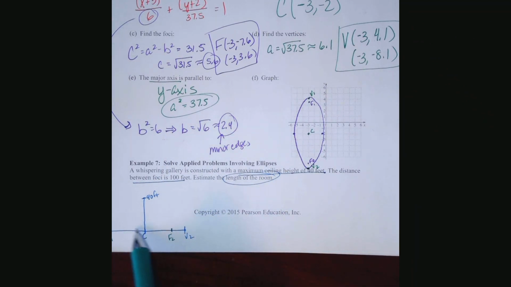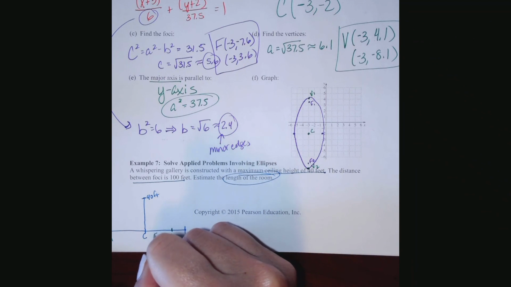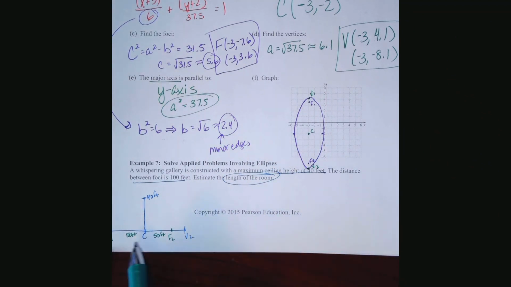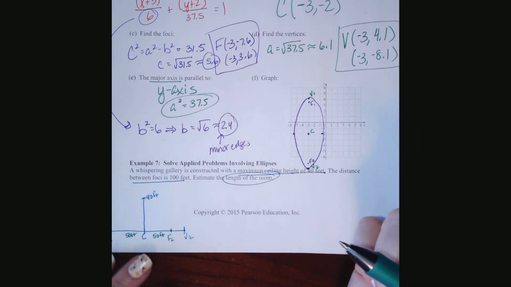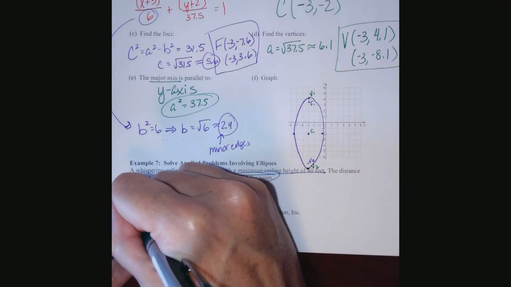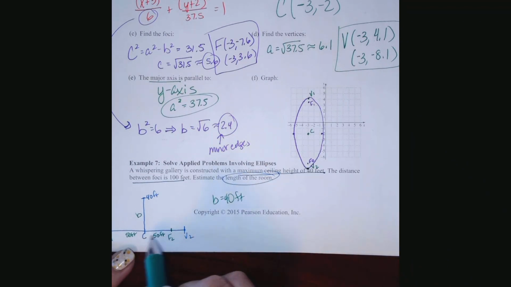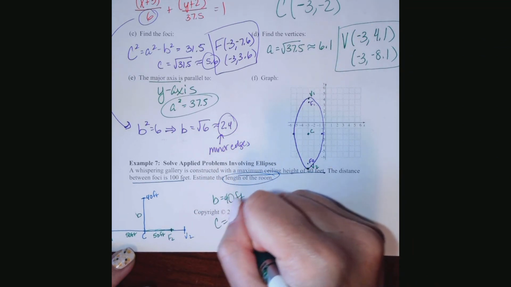If this whole distance is 100 feet, that means this is 50 feet. But what we need is the distance from the center to the vertex. So what do we know? We know that B is 40 feet. And we know that this distance here, C, is 50 feet.